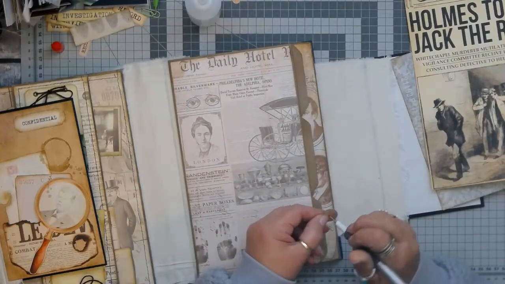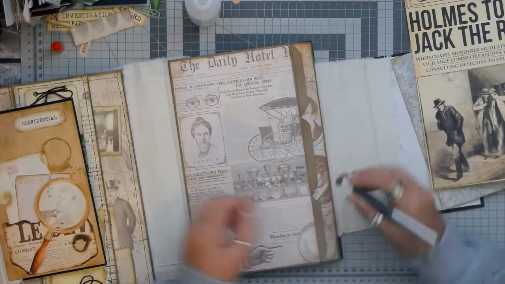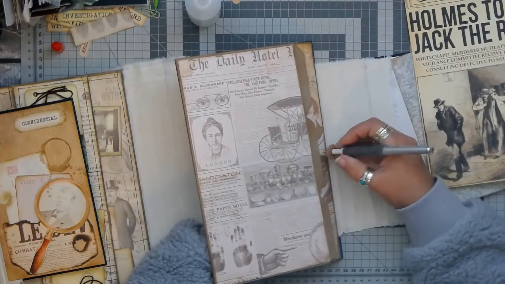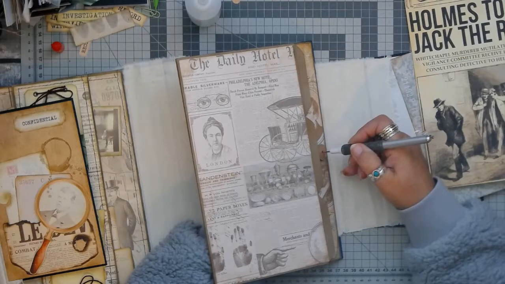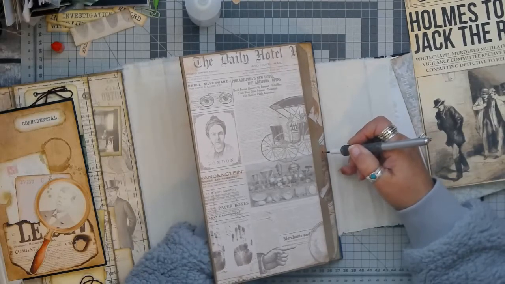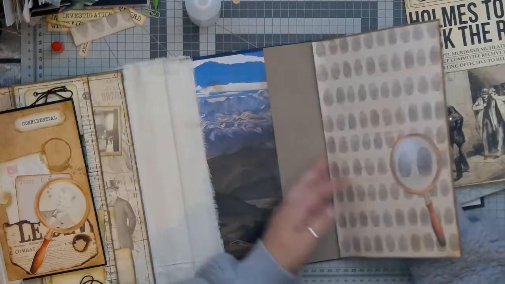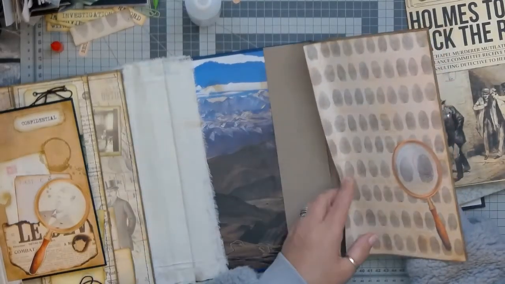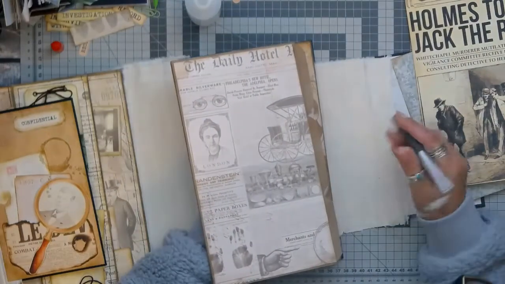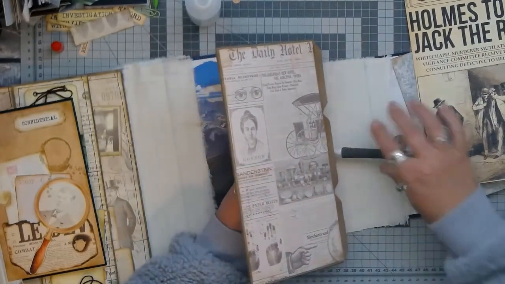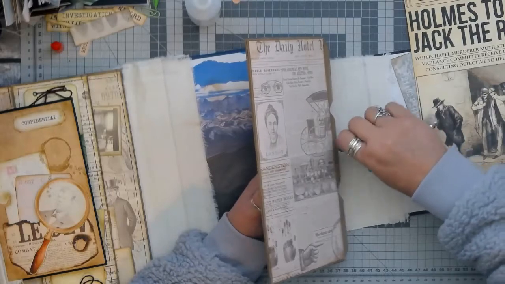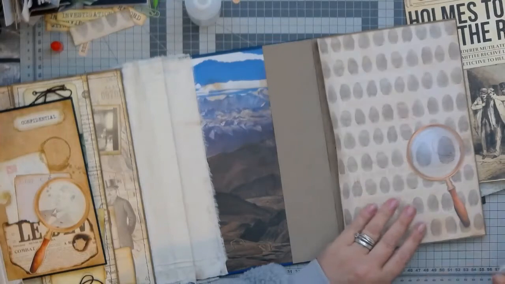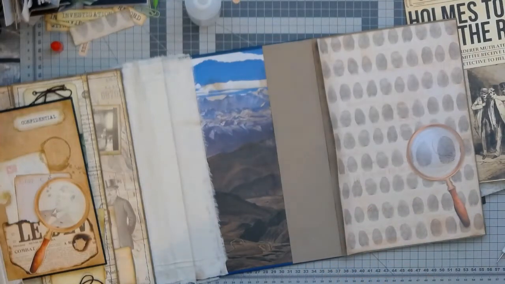I just put that onto there and pop a hole. Where will that go? About there. Come on, don't stick. So I'm going to make that quite a big hole and get that brad in before that sticks.